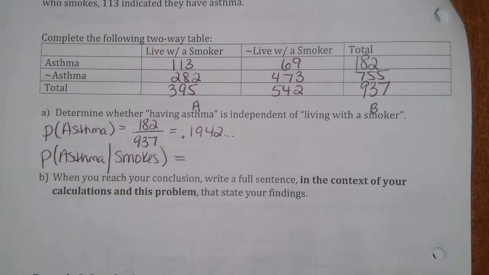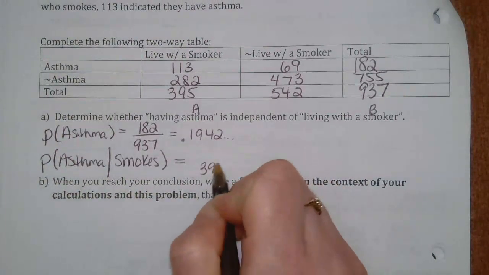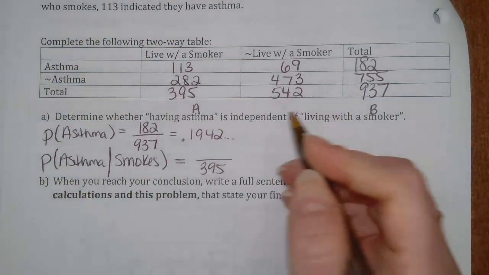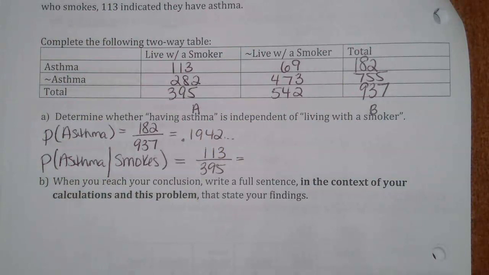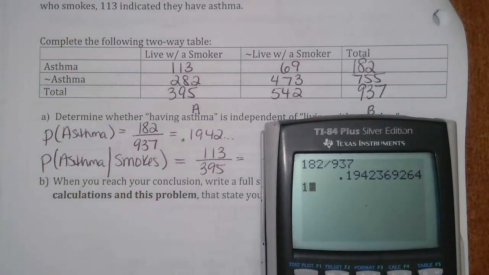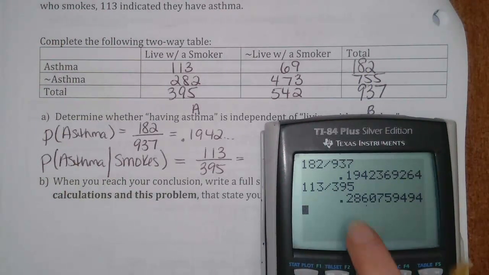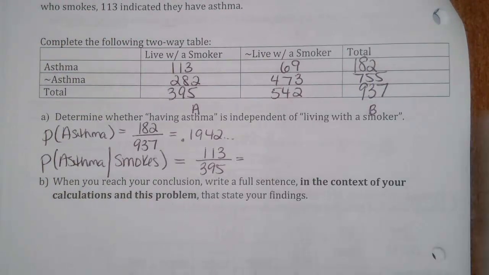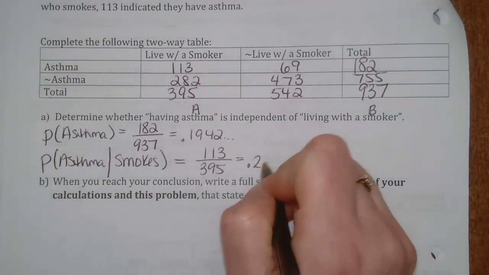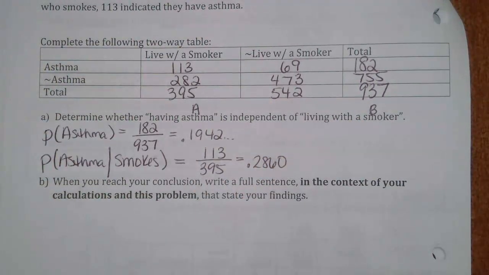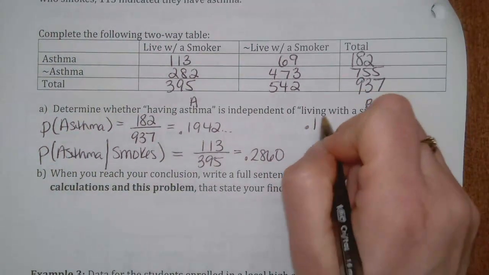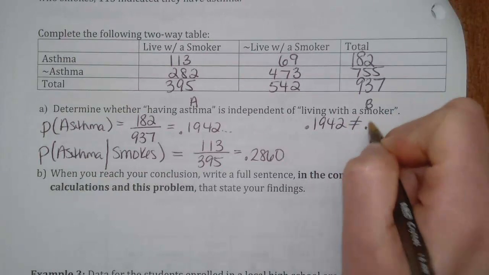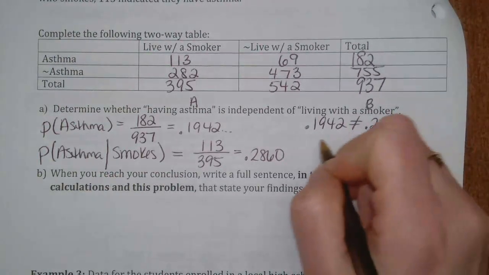The probability they have asthma given they smoke. So look only in the smoking column, which is 395. Out of 395, 113 out of the 395 lived with somebody who smokes. That's pretty significant. I know it doesn't look like much of a difference, but there is a difference. All right, so 0.2860. Obviously, those are not equal. So you could say that they are not independent.